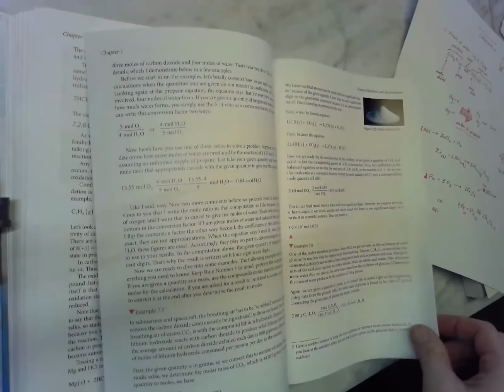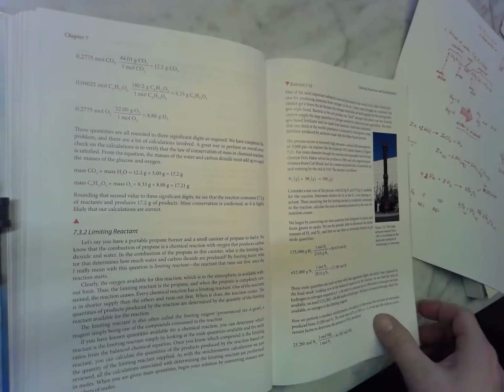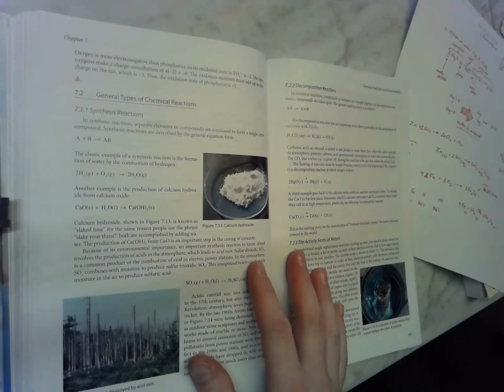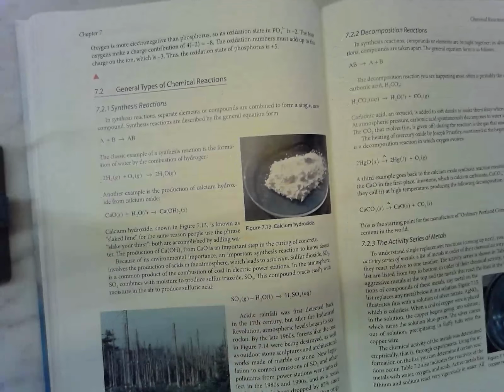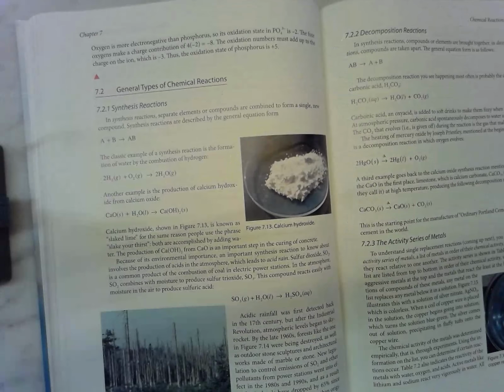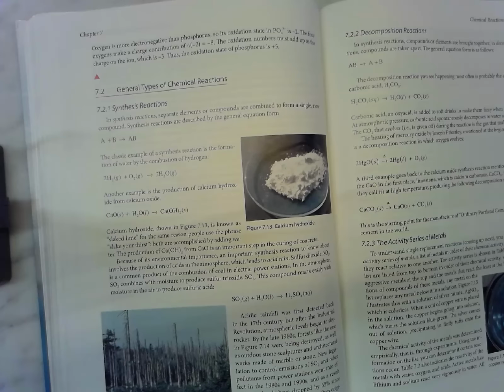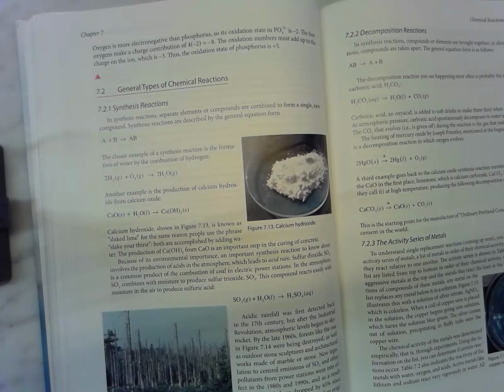Yeah, so we've got at least 2 more classes to get through this chapter. Limiting reactants. And I think once we get through this chapter, we'll be ready for another lab. Okay, so I'm working on that, and we will get that prepared.